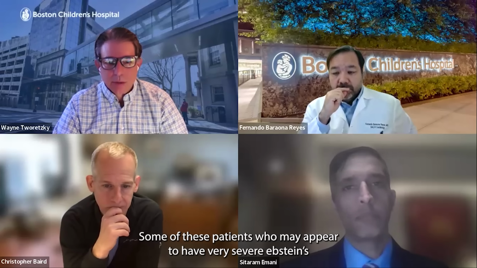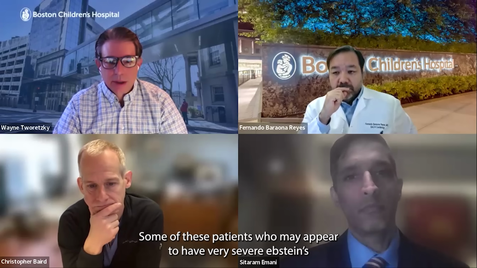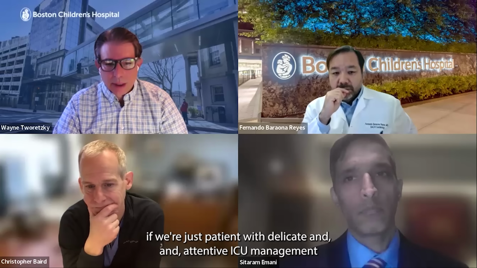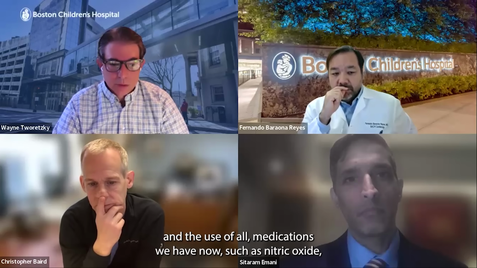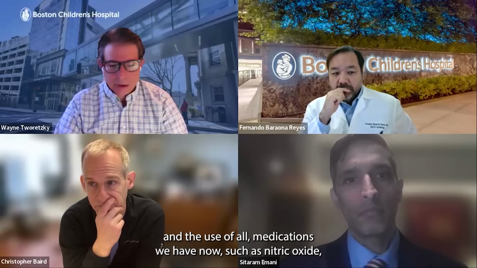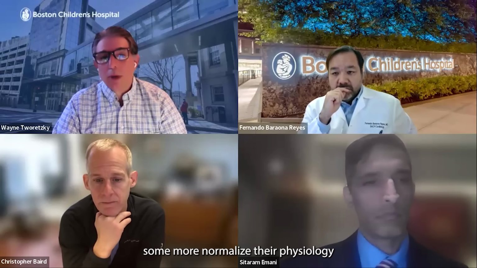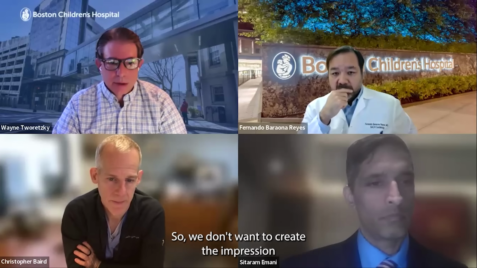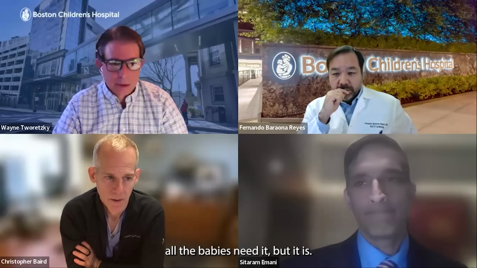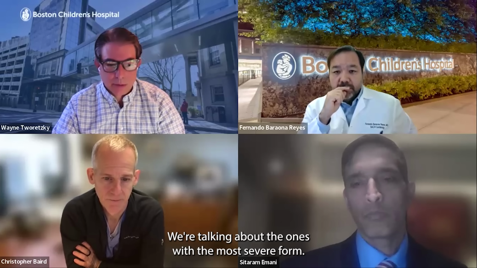Some of these patients who may appear to have very severe Ebstein's, if we're just patient with delicate and attentive ICU management and the use of all the medications we have now, such as nitric oxide, can more normalize their physiology and avoid surgery in the neonatal period. So we don't want to create the impression all the babies need it, but we're talking about the ones with the most severe form.